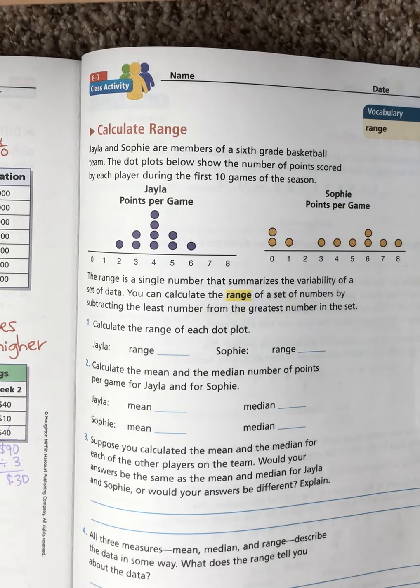Our first part of our lesson today is fairly simple. Basically, your range, it tells us right here, you can calculate the range of a set of numbers by subtracting the least number from the greatest number in the set. So basically, you take your highest point and then you subtract your lowest point, and then that answer is your range.